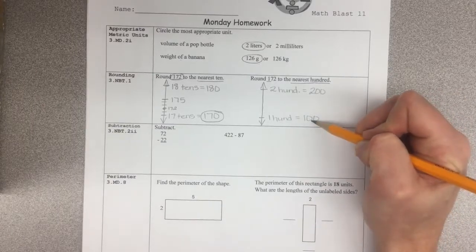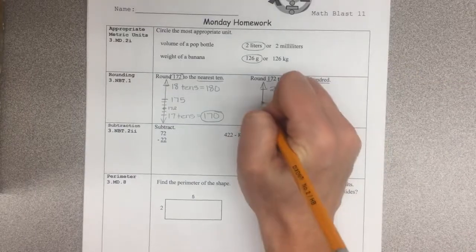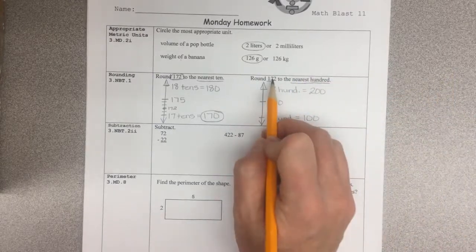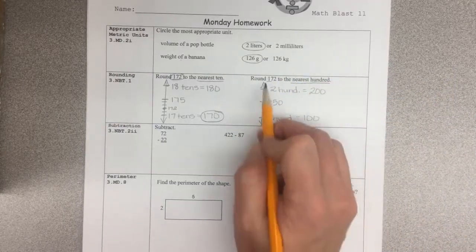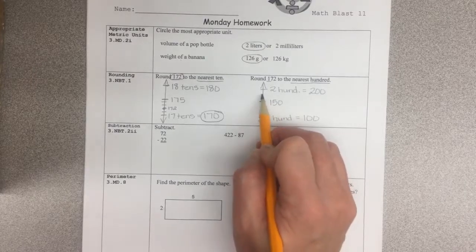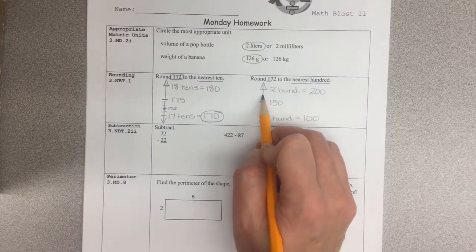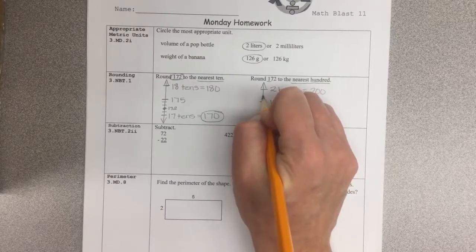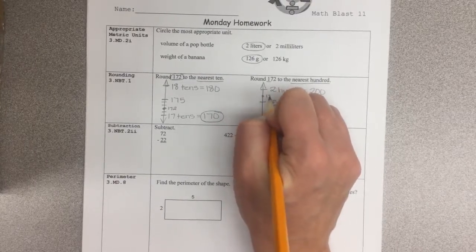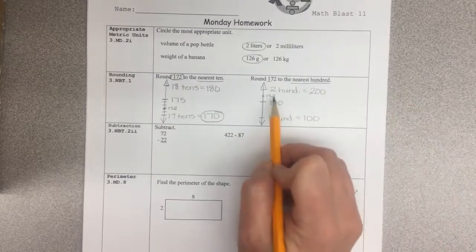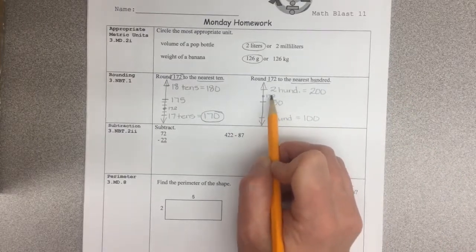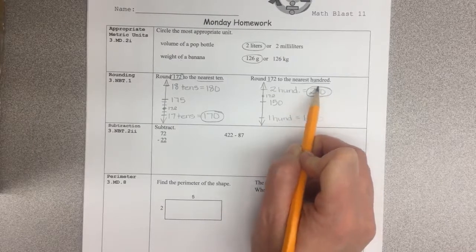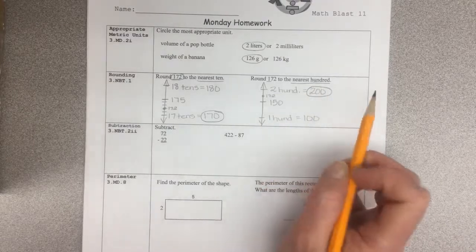The midpoint, the number that falls right between 100 and 200, I know is 150. Now I want to locate my 172 on the number line. I know in the middle of 150 and 200 is 175. So I'm going to put it just below that, 172. Since my number falls above the midpoint, it's going to round up. Any number that falls at or above the midpoint rounds up.